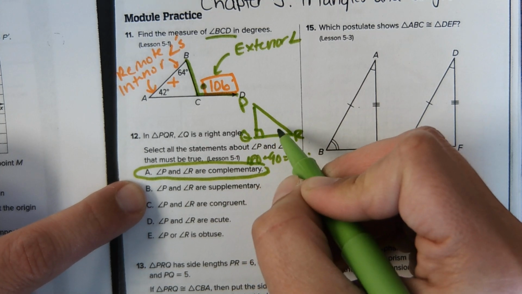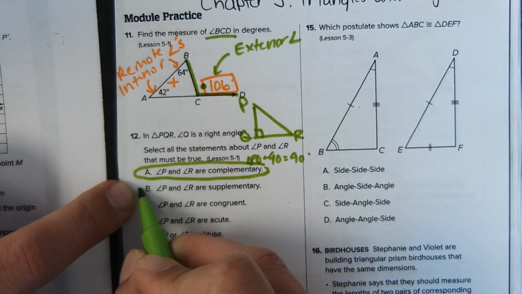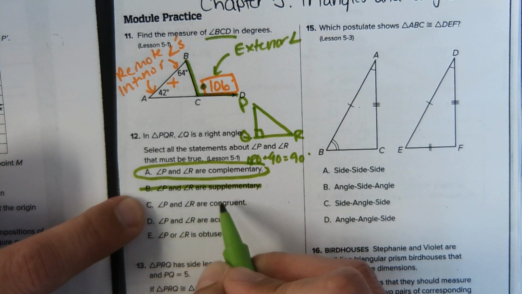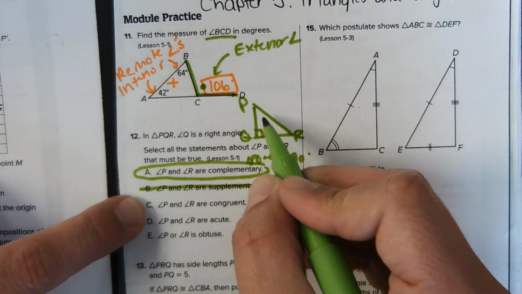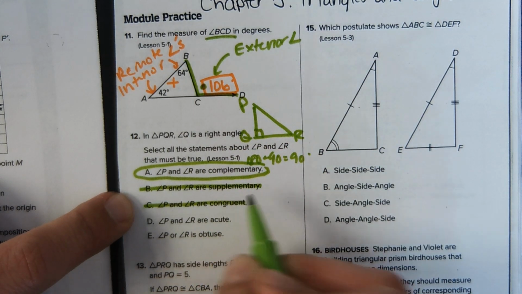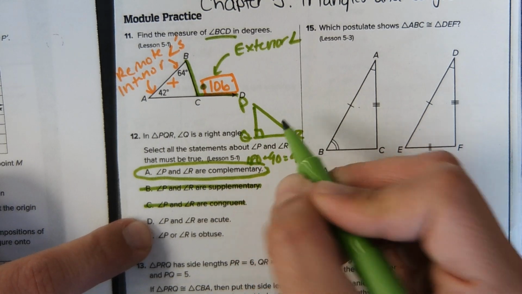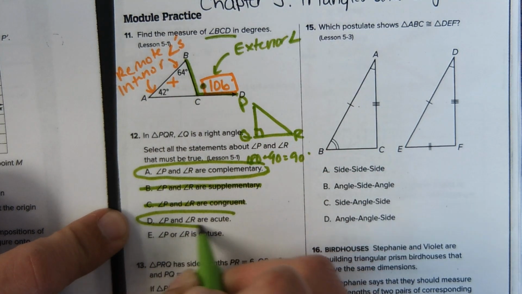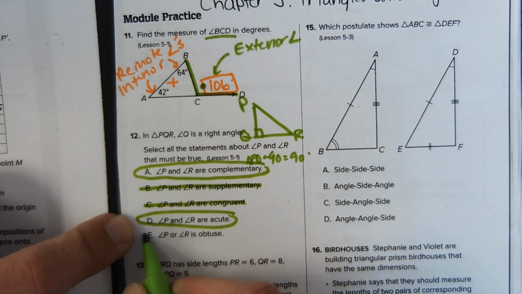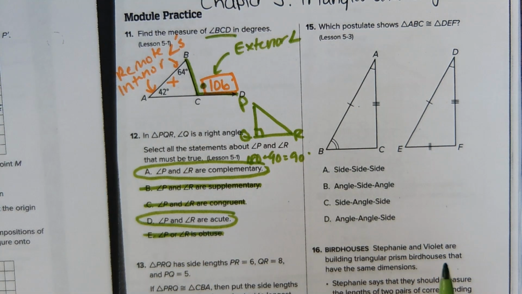P and R are supplementary. No, we just said that they add to 90, not 180. P and R are congruent. No, they don't have to be congruent, so nope. P and R are acute. Yes, they would have to both be less than 90 degrees, so that is accurate. P and R are obtuse. No, there's no way they could be obtuse. It wouldn't connect.